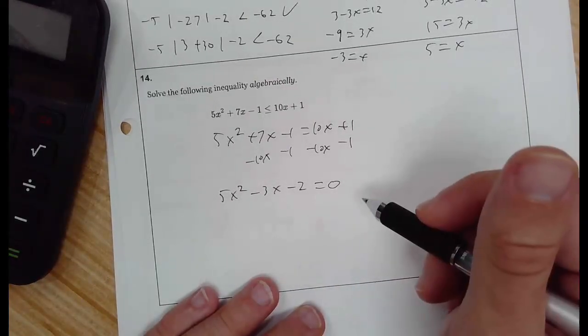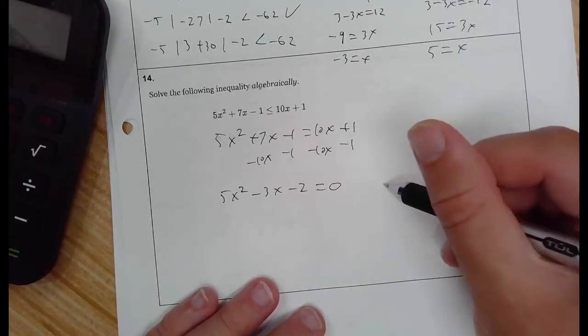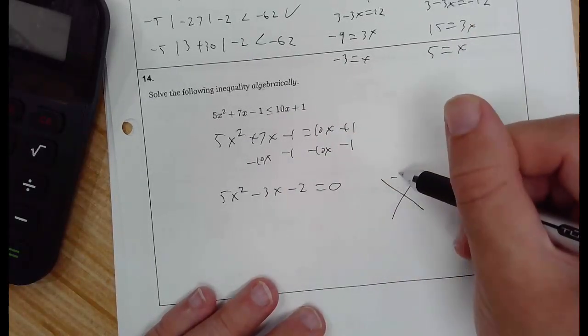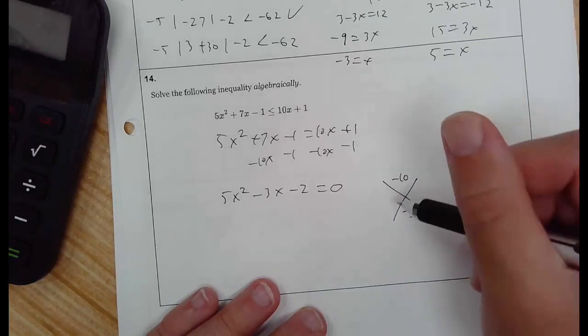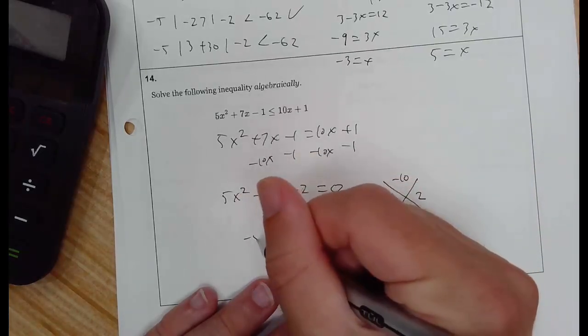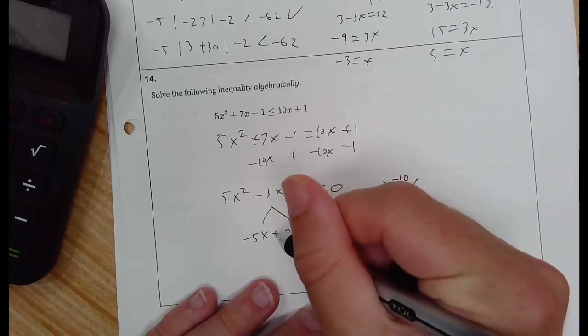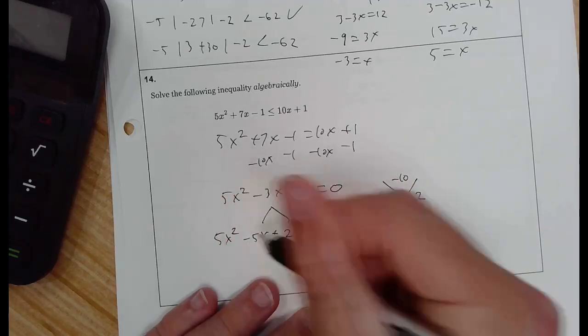And then we are going to solve this by factoring. This is kind of a longer problem. It's going to be negative 10 over negative 3: two numbers that multiply to negative 10 and add to get negative 3. That's negative 5 and 2. So we split this up into negative 5x and 2x, and 5x squared here.